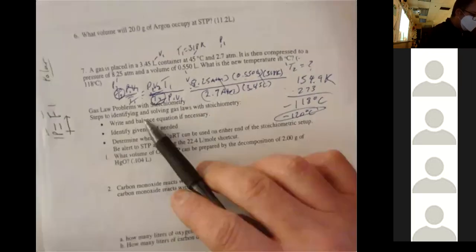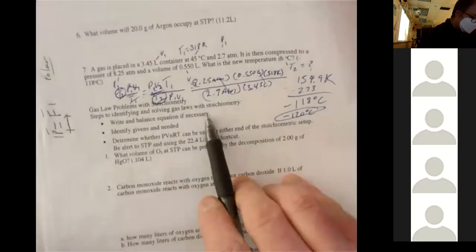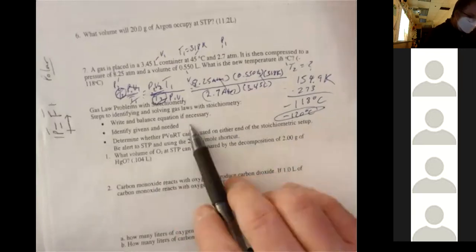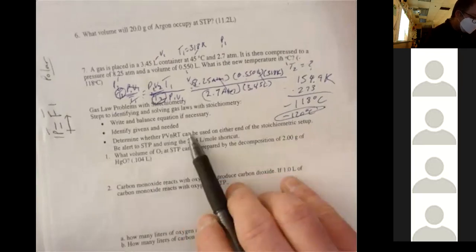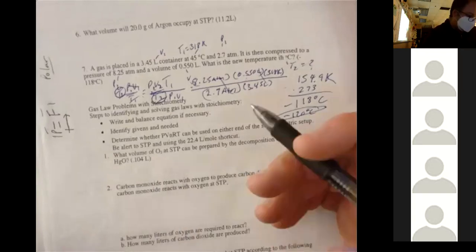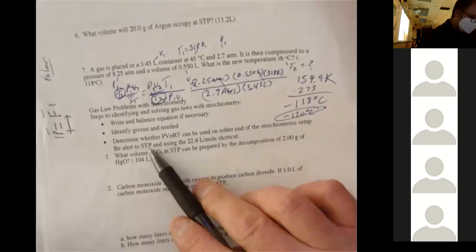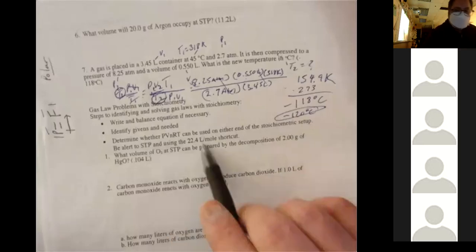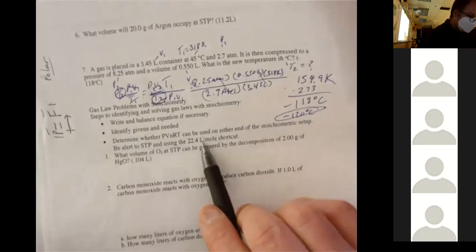So, stoichiometry: steps to identifying and solving gas problems with stoichiometry. Write a balanced equation if necessary. That's key, that's needed. Identify the givens and the needs. Determine whether PV equals nRT needs to be used or does not. The one we just did, we needed to use PV equals nRT. Other ones we may be able to use if it's at standard temperature and pressure. Remember the molar volume that you calculated for the laboratory you just did. Every 1 mole is 22.4 liters.